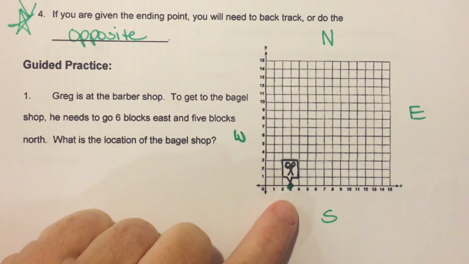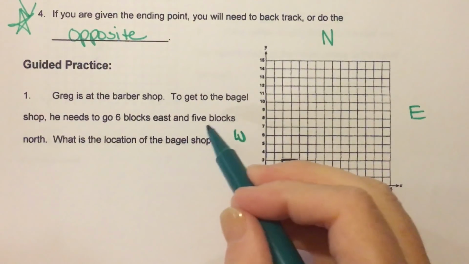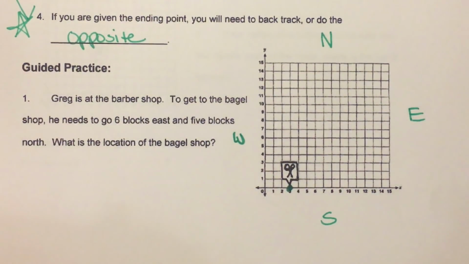To get to the bagel shop, he needs to go 6 blocks east and 5 blocks west. I'm sorry, 6 blocks east and 5 blocks north. What is the location of the bagel shop? Okay, so I have to really ask myself, are they telling me where he first is and they're having me go somewhere? Or are they telling me his ending point and asking me where he started?